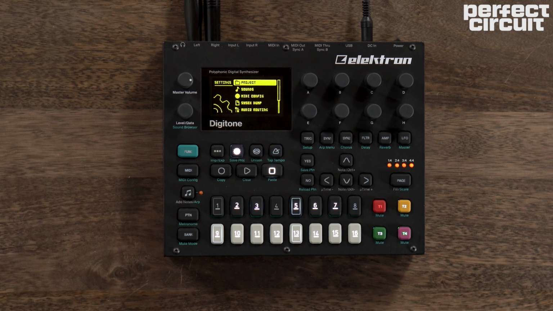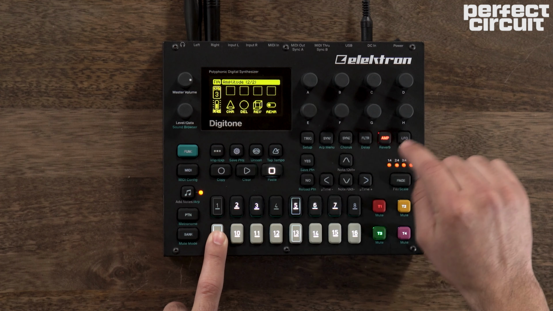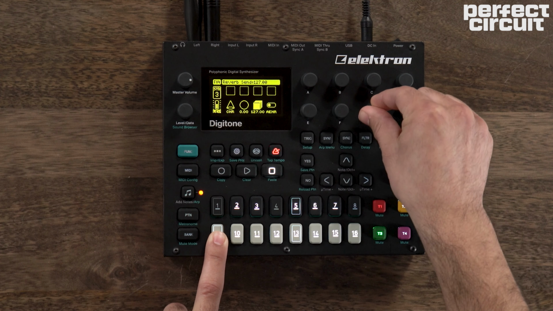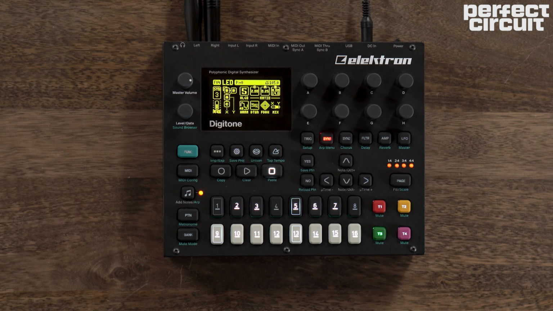Another great OS update is the remember sub page function. So if I go into settings, go down into system, this feature is extremely helpful when you want to be able to jump back and forth between two different parameter pages without changing your spot. So if I want to change the frequency on one page, but then also be able to change the delay send and reverb send, I can jump back between the two parameter pages and I always know where they're going to be.